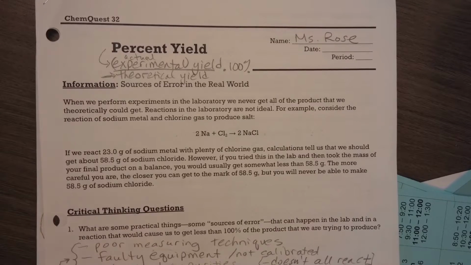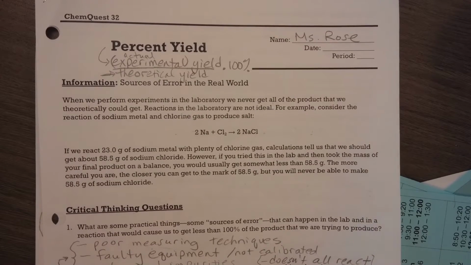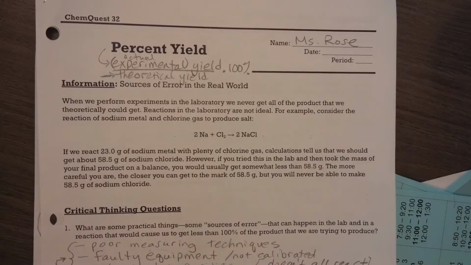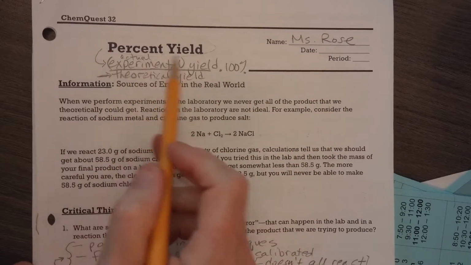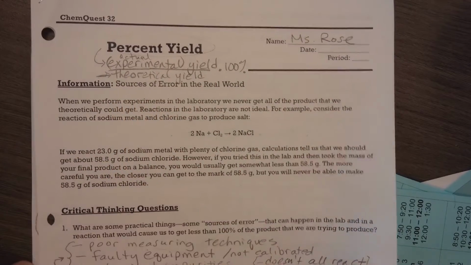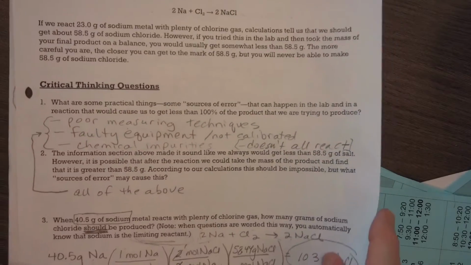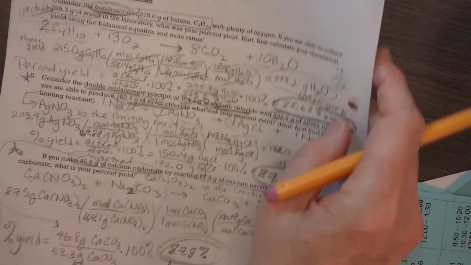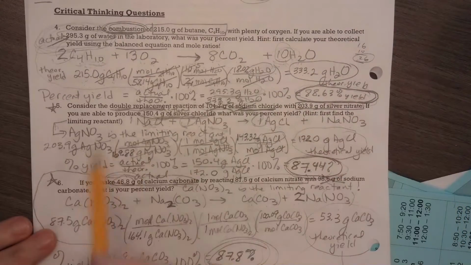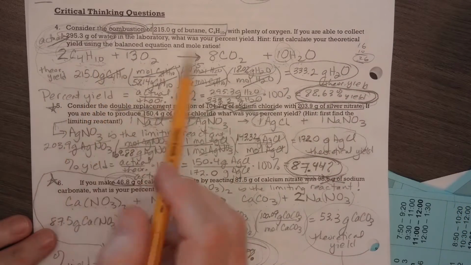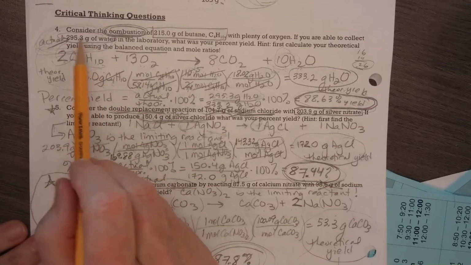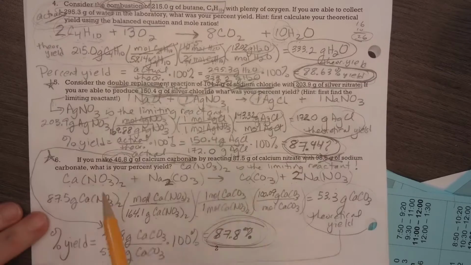All right, we're continuing on with ChemQuest 32. I already have the video that shows that percent yield is actual yield divided by theoretical yield times 100%. And then we went over these questions in that first video. Yesterday in class, or I should say Monday, the 6th of June, we talked about these three problems.